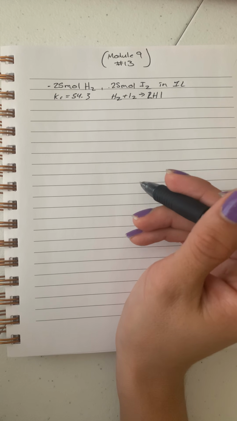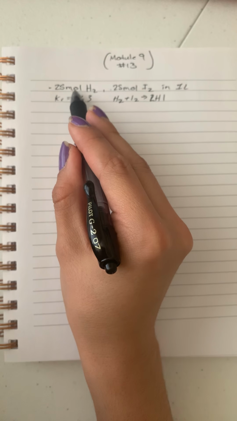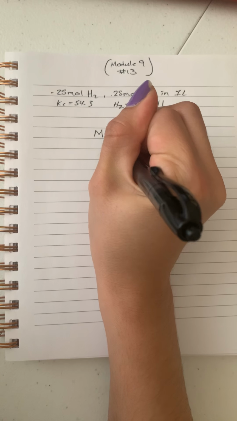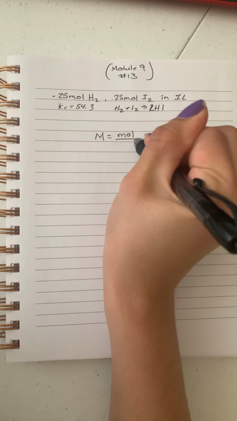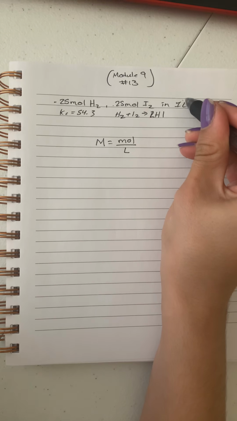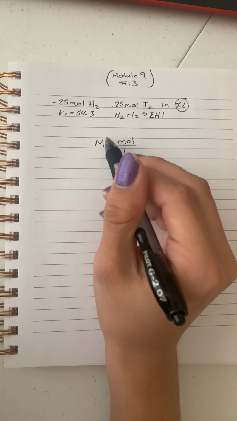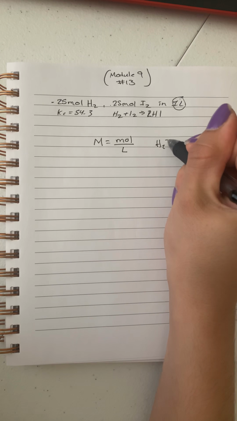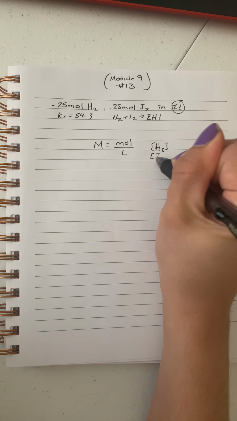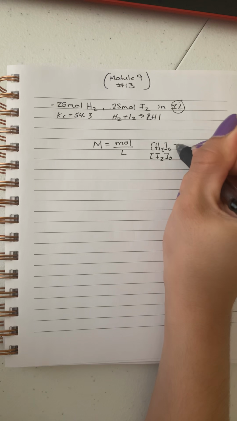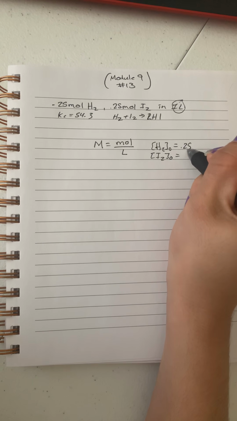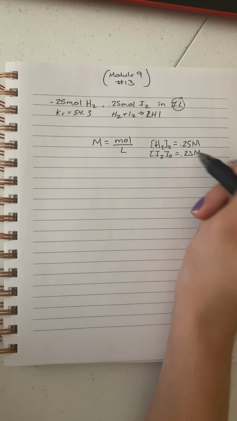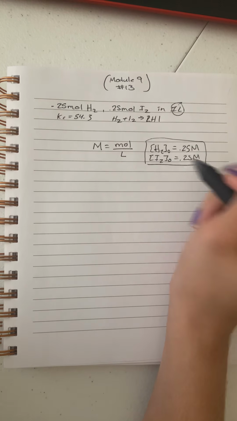What we're going to have to do first is make sure that we convert from moles to molarity. So remember that the molarity formula is moles divided by liters. And so it is a 1 liter flask, so anything divided by 1 is going to be the same. So essentially H2 and I2, which have the same number of moles, are going to be just 0.25 molarity. And so now we know the initial concentrations for both of these.